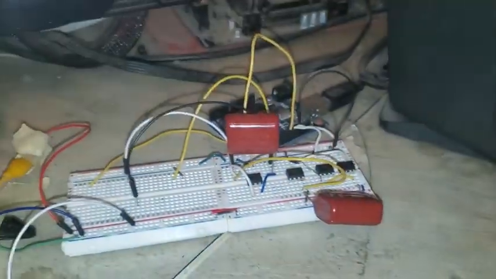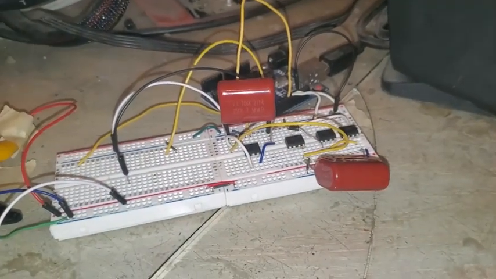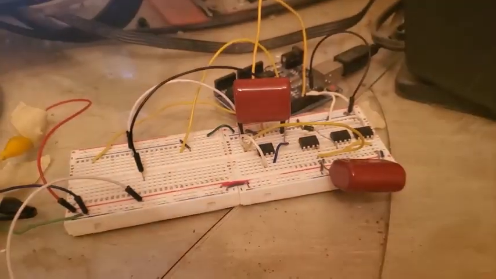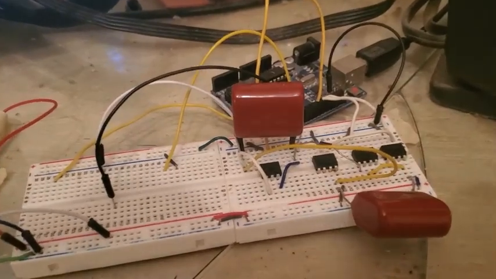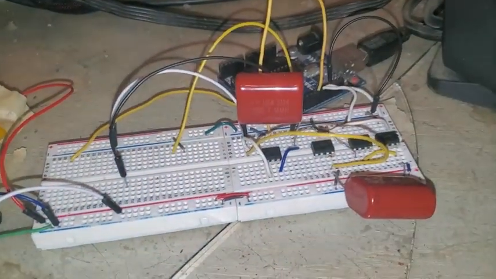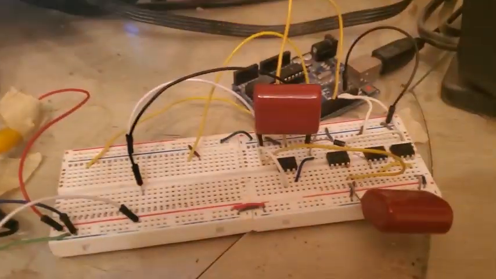Oh boy, I'm incompetent with a cell phone. There we go. Actually, it might have looked nicer. Whatever.